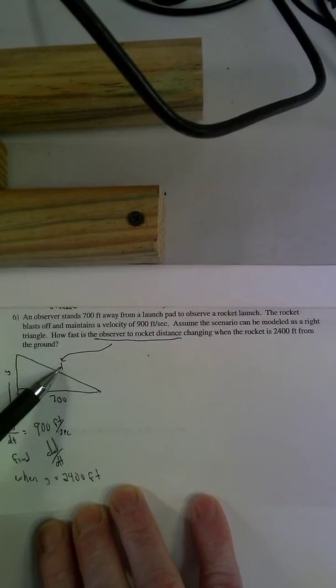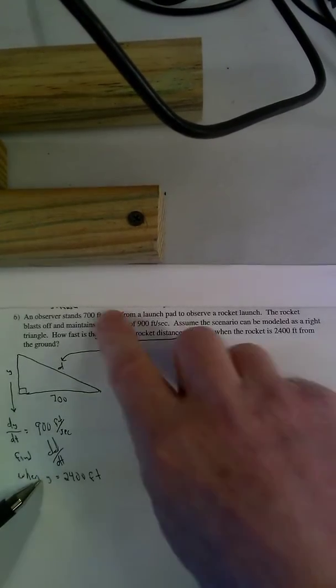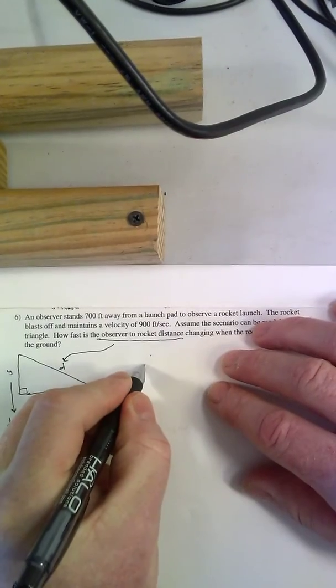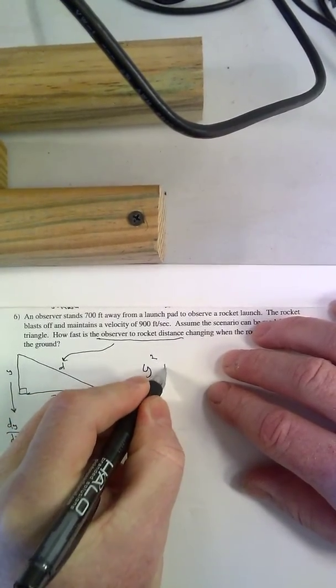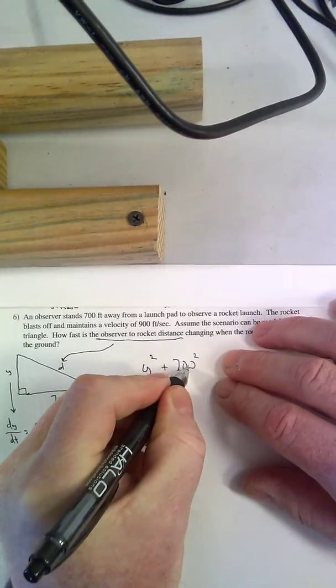Right, so you say, okay, I know dy/dt, I want to find dd/dt. There's my d and my y. This is a right triangle, so y squared plus a number squared, 700 squared, equals d squared.